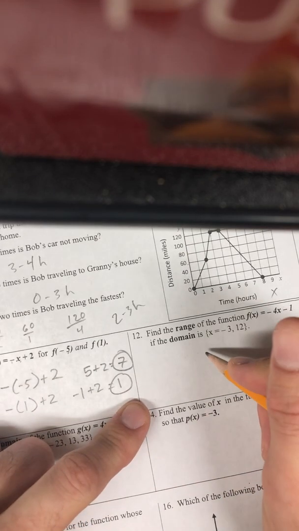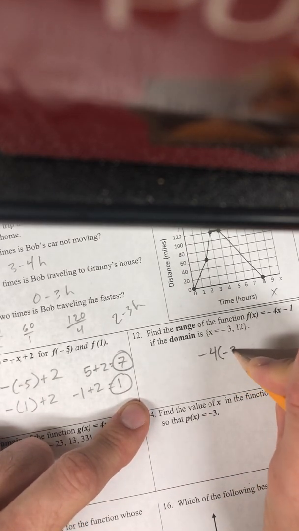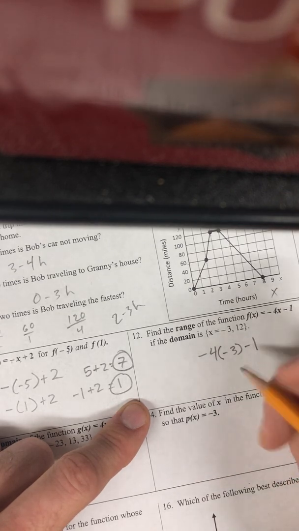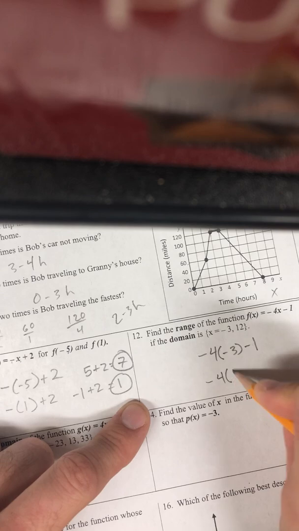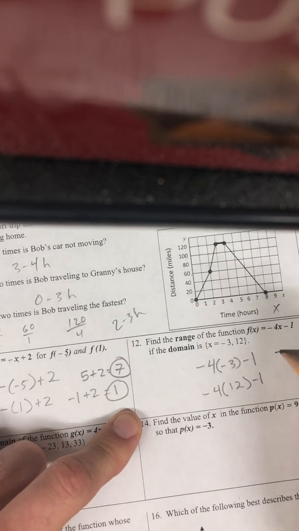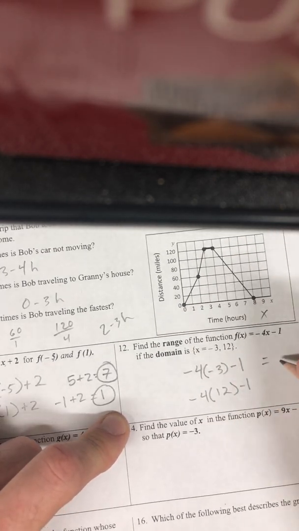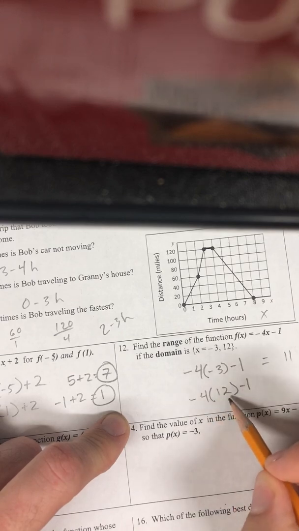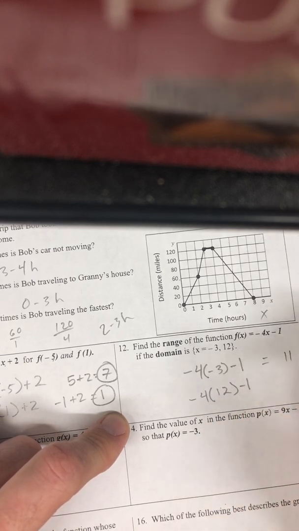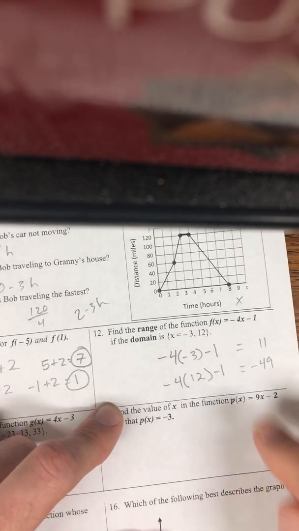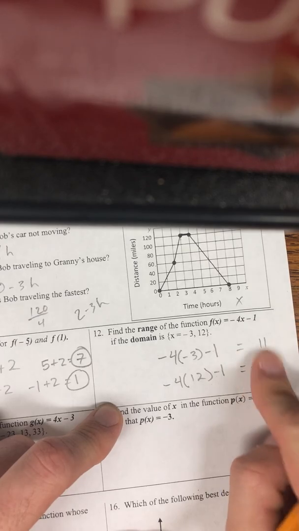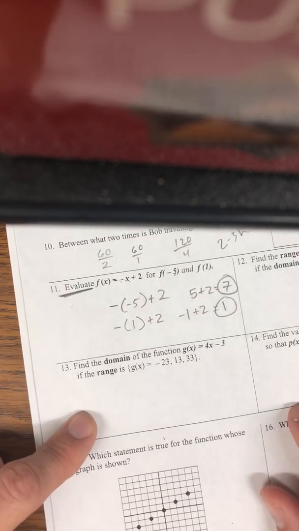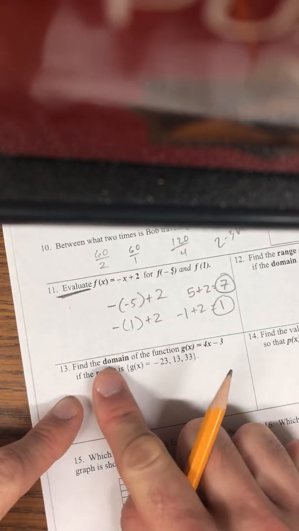So this is the same thing. -4 times -3 minus 1. And then -4 times 12 minus 1. This is positive 12 minus 1, which is 11. This is -48 minus 1, which is -49. Okay, so it gives you the domain. This is the domain. This is the range, or the output, or the answer. This next one is going to be the opposite.